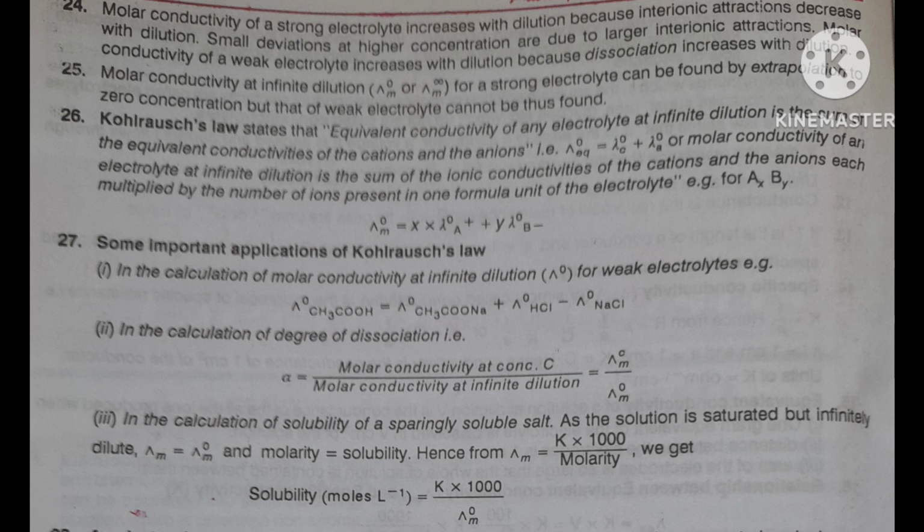The third will automatically come, I will tell you how. HCl will provide H plus, Cl minus. Now your problem is solved, because you are getting the H ion value and the acetate ion value.